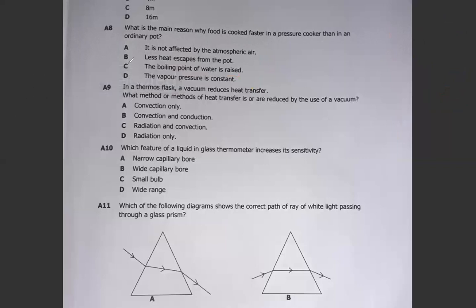N9, so here you say this is the answer. N9, in a thermal flask, a vacuum space reduces heat transfer. So we know that there are only three methods by which heat is transferred. So we have conduction, this one is through solids. Because in a vacuum there is no solid, conduction is prevented or is reduced.